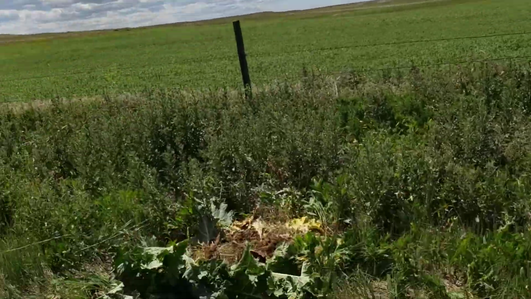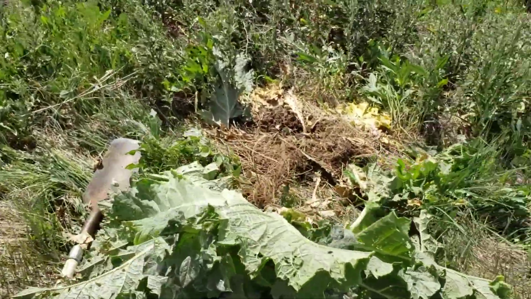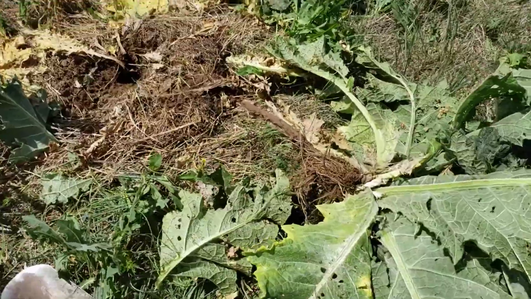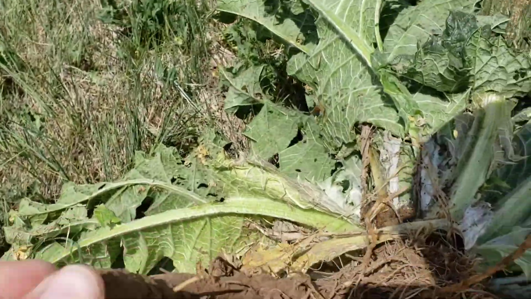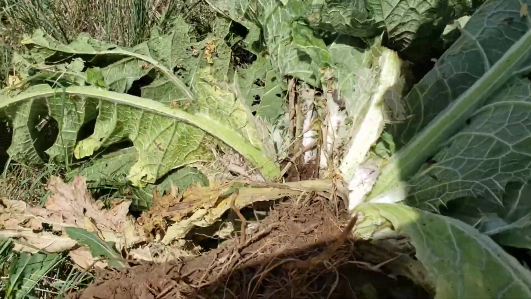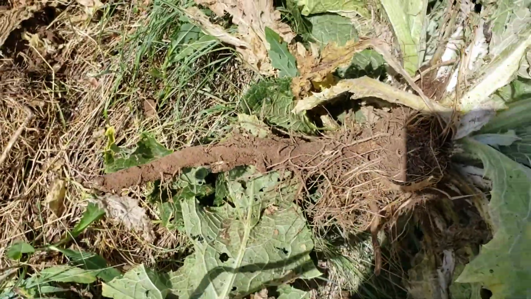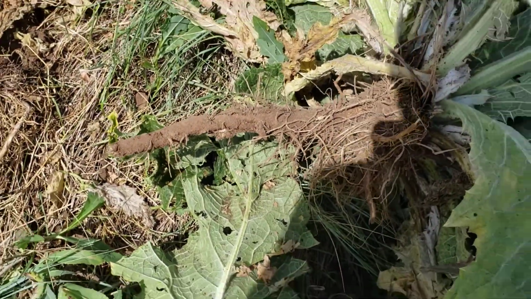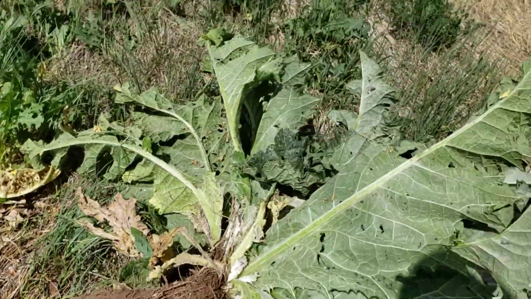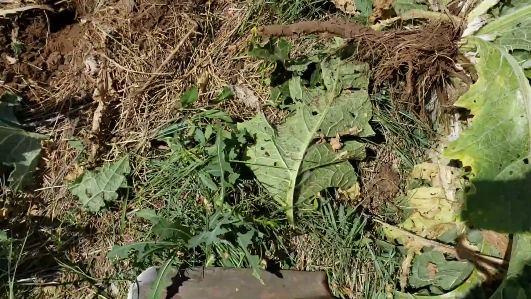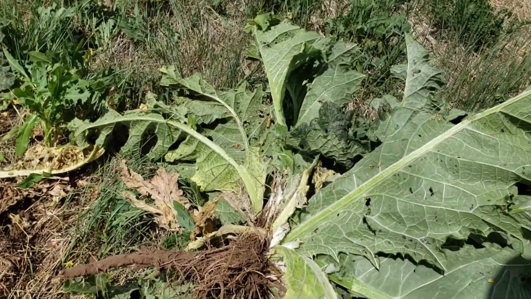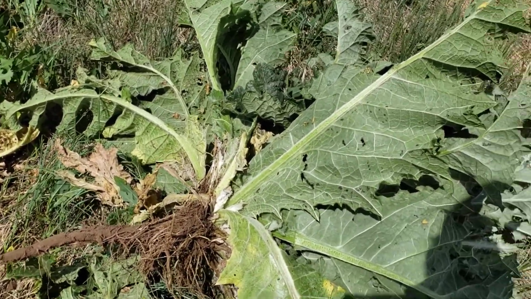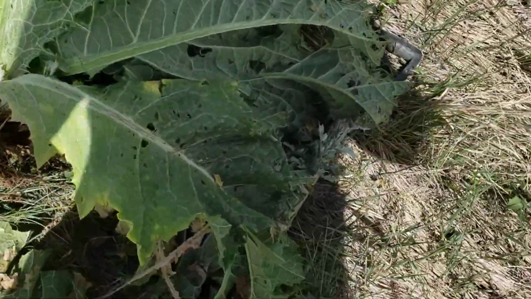Okay, I got this thistle dug now. These things are a major pain. They have a really long, deep taproot, and you can see it's got a twist in it. So it's hard to, they're always hard to figure out where to stick the shovel in to apply leverage to pop it out. This is a medium-sized one.